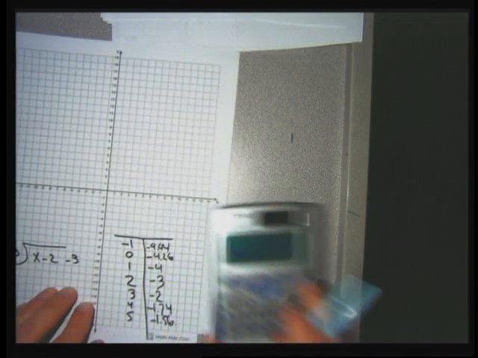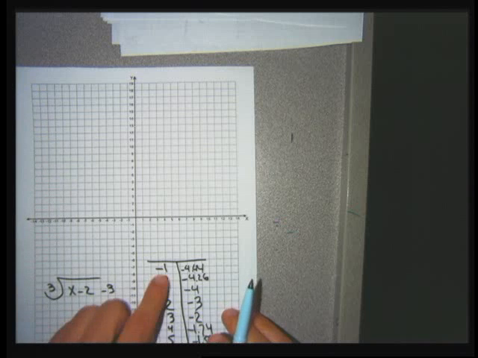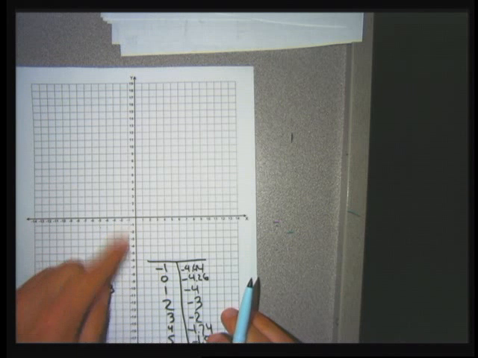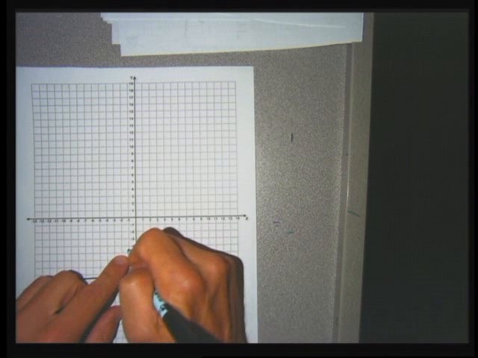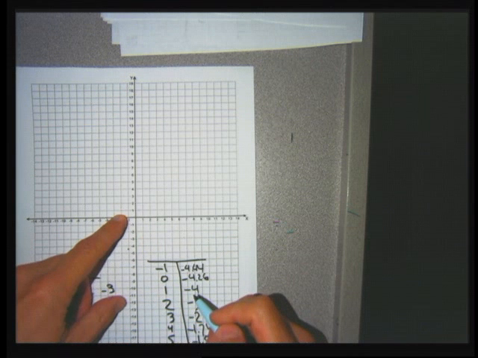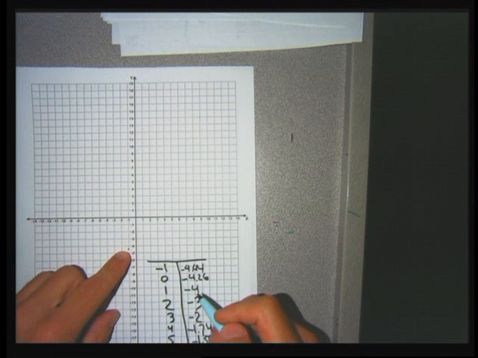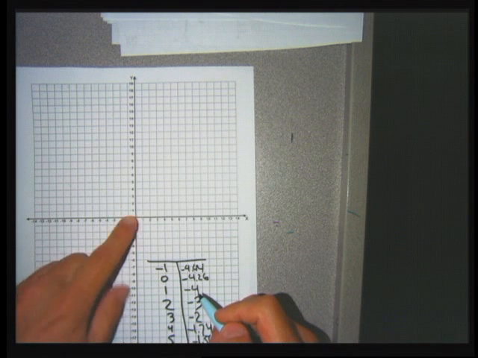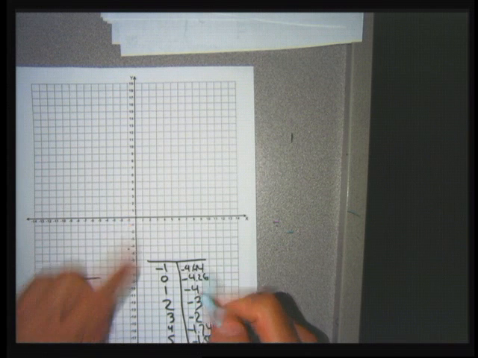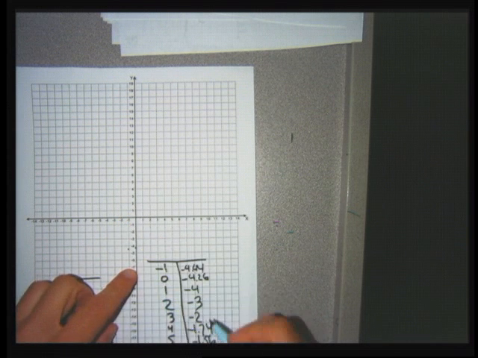Again, I just stole them all from my calculator because I don't like doing these tables by hand. So negative 1, negative 4.44 is maybe about there. I go to negative 1 on the x-axis and then negative 4.44 on the y-axis. And then 0 on the x-axis, negative 4.26 on the y-axis.